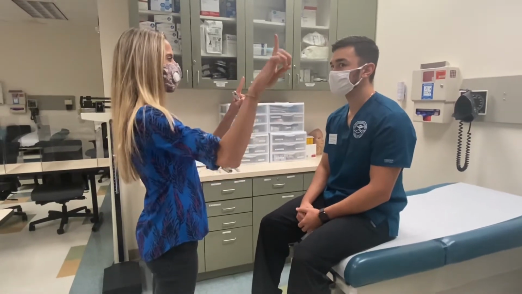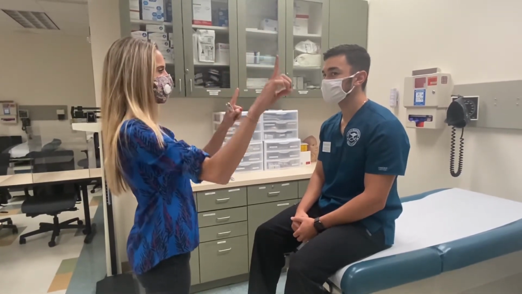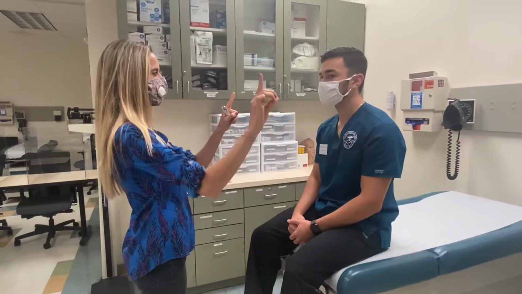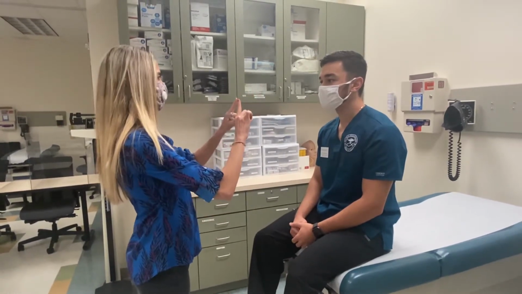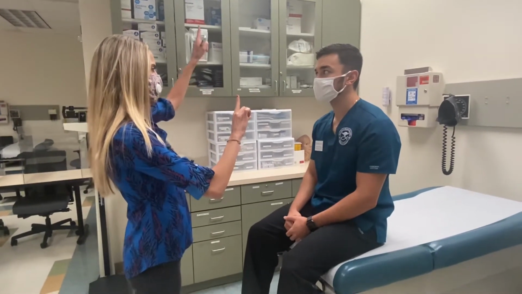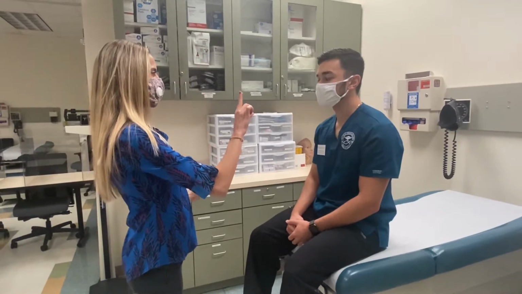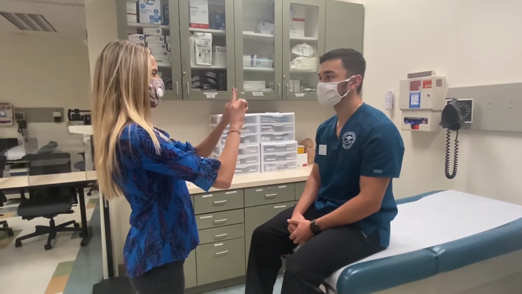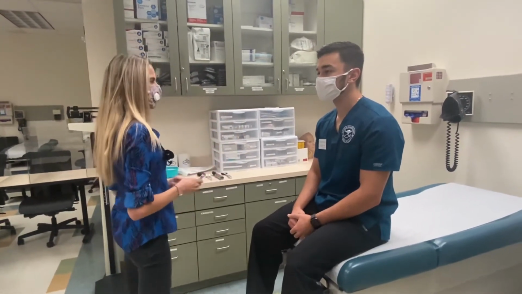Yep. And when I'm doing this, I'm looking at the cardinal fields of gaze to make sure he has full range of motion of his eyes, and also that his eyes don't quiver, which is called nystagmus, which I do not see. Fantastic. Next is pupillary constriction.